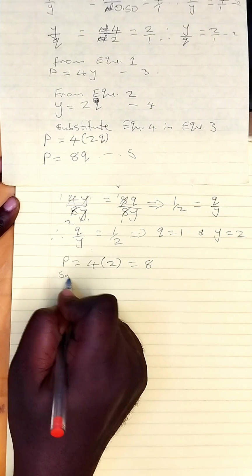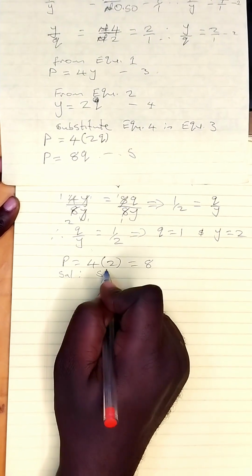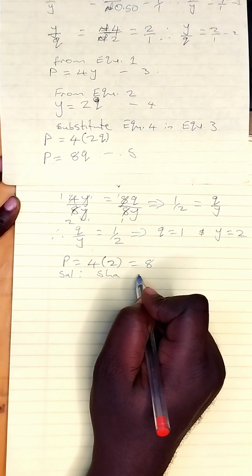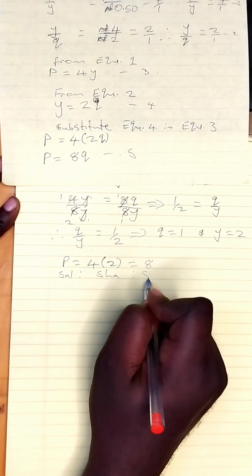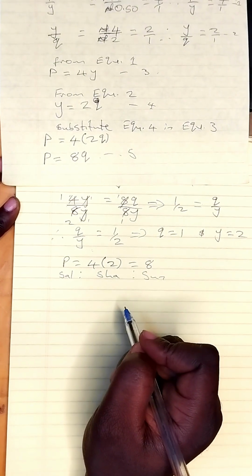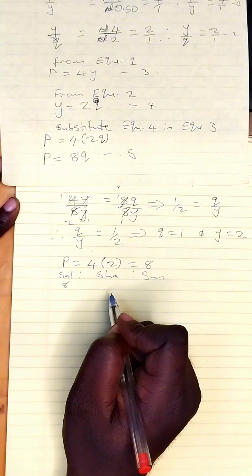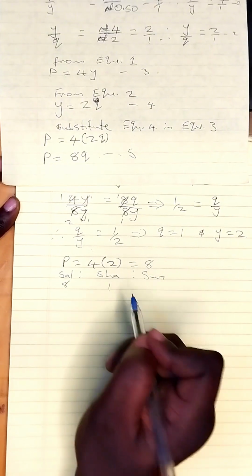We have Salim's share as P, which is 8. Shaka's share as Q, which is 1.